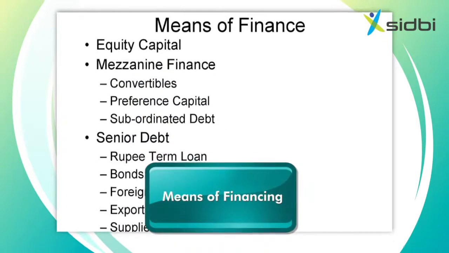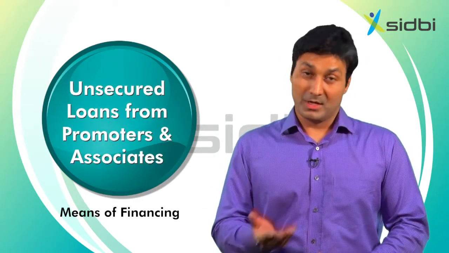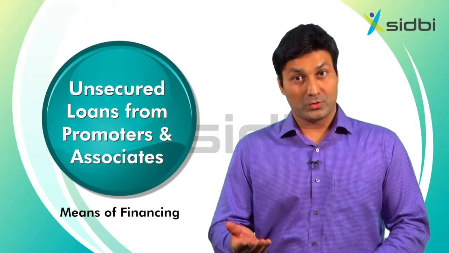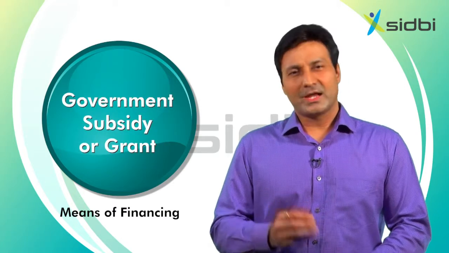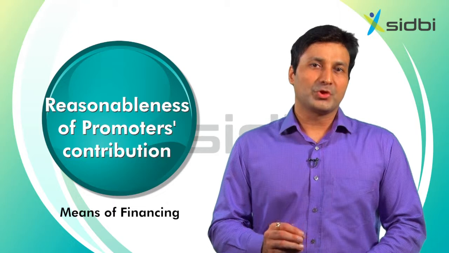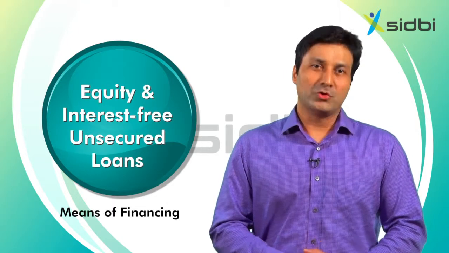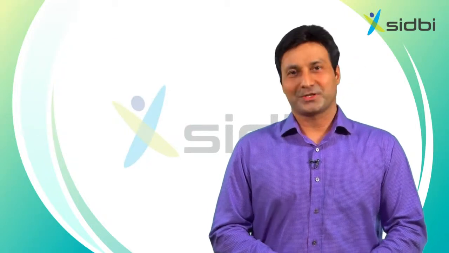Then we have means of financing. Means of financing shall have to conform to proper mix of capital and debt. This includes share capital, unsecured loans from promoters and or associates, internal accruals, term loan, government subsidy or grant, reasonableness of promoters' contribution in the form of equity and interest-free unsecured loans, if any. All this is ascertained in view of commitment to the project.